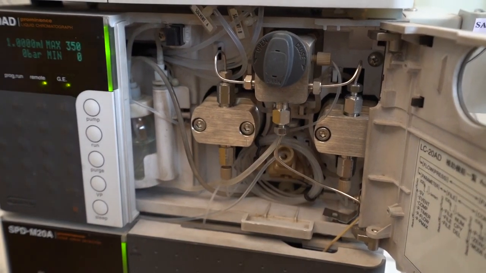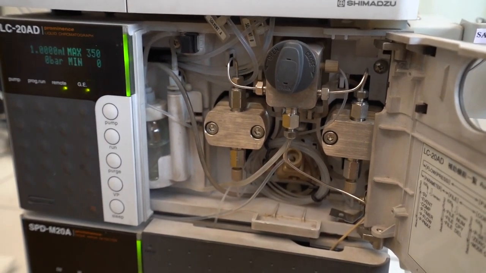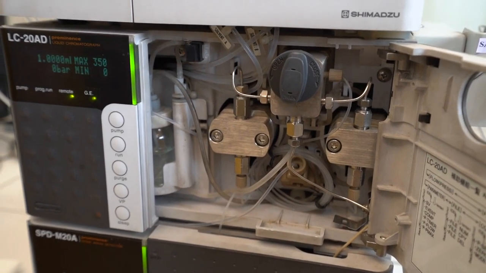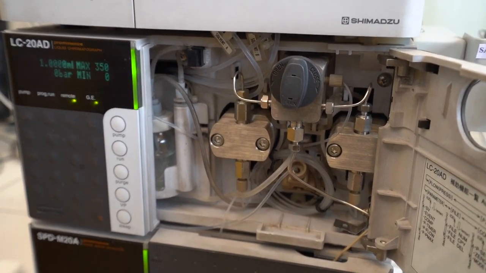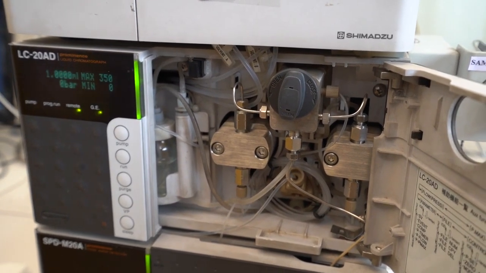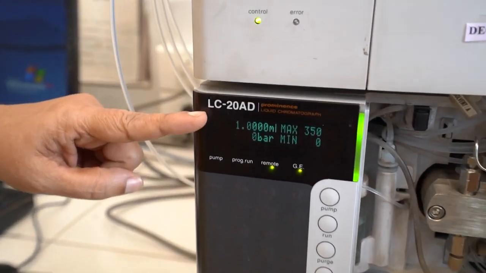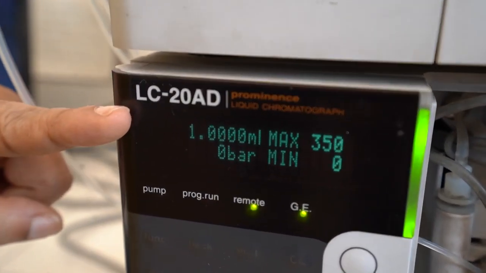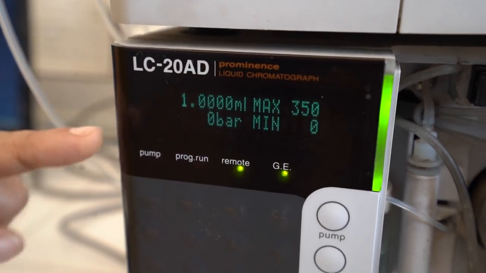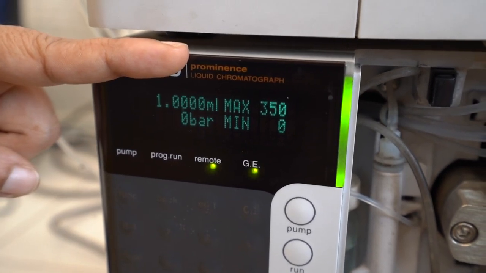The HPLC pump is designed to deliver the mobile phase at variable flow rate. The typically recommended flow rate in HPLC is from 0.1 to 2 ml per minute. Majority of the HPLC operations are carried out at a flow rate of 1 ml per minute. If you see here on the display, the minimum and the maximum pressure limit of the pump is set.